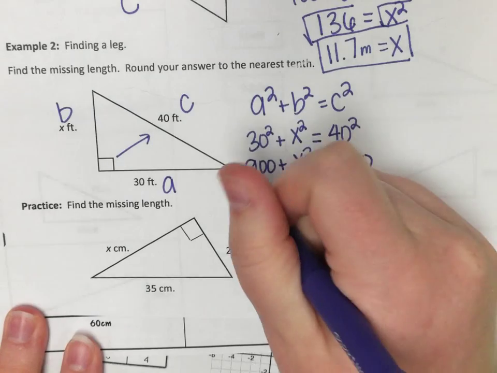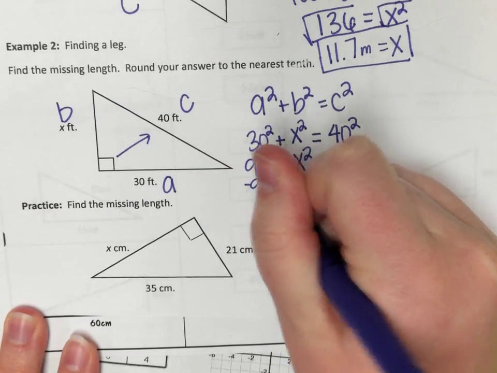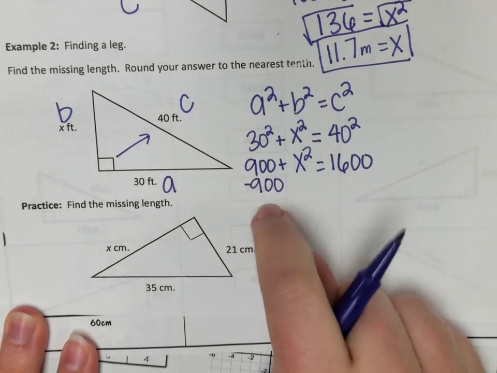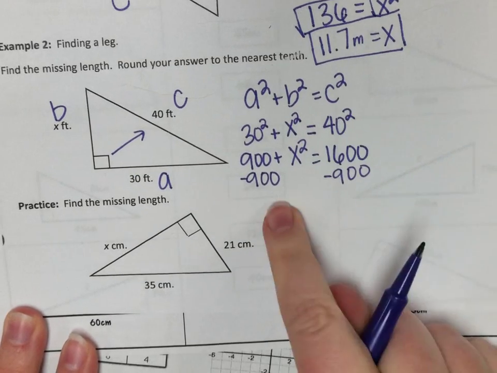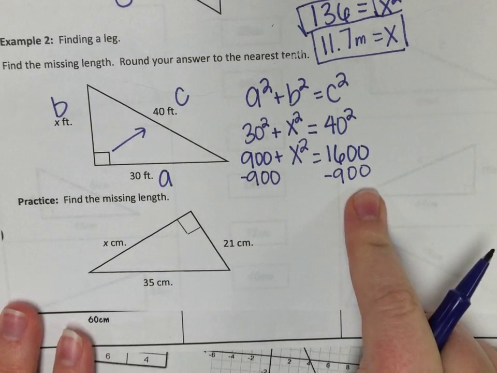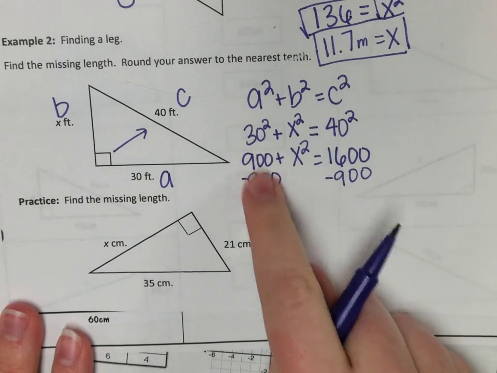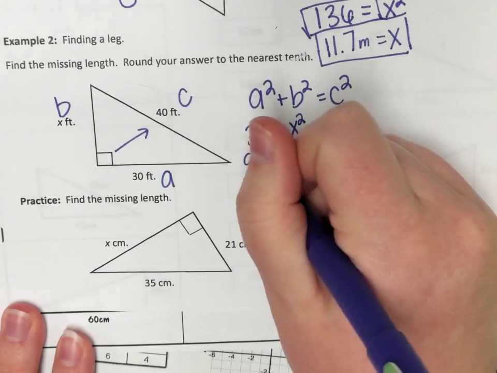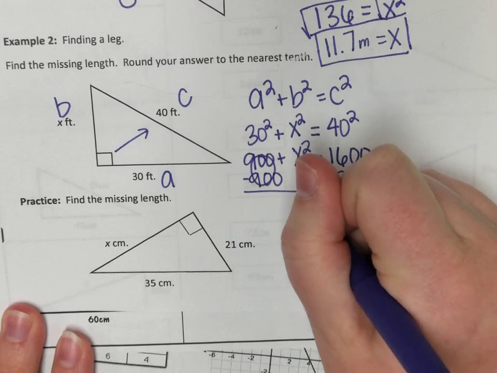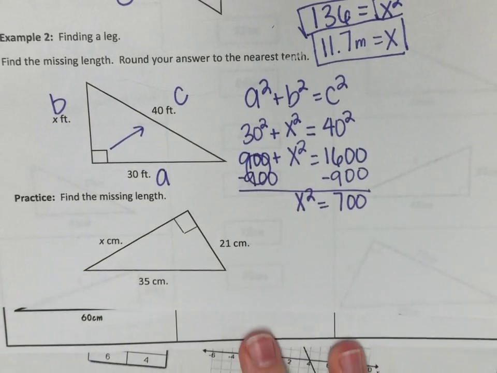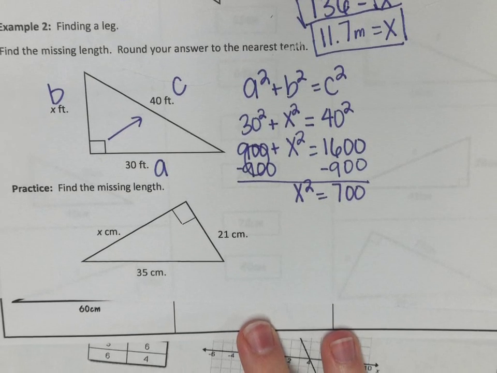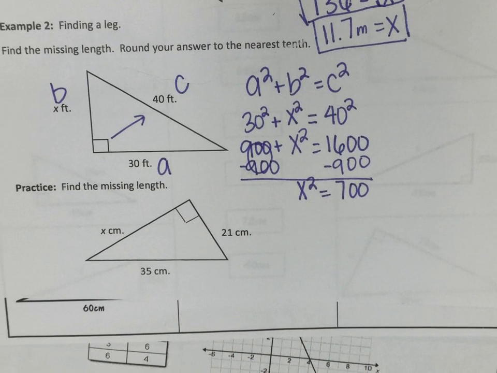Subtract. Very good. So whenever we're finding a leg, we are always going to have to subtract. So we have to subtract 900 from both sides to get rid of it. Again, equations are never going away, y'all. Okay, 900 minus 900, that goes away. So we are left with x squared is equal to 700. Okay. Do I have x by itself? No. Almost. It's squared still.